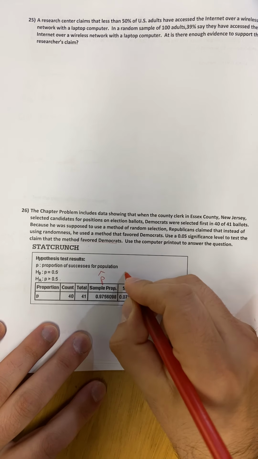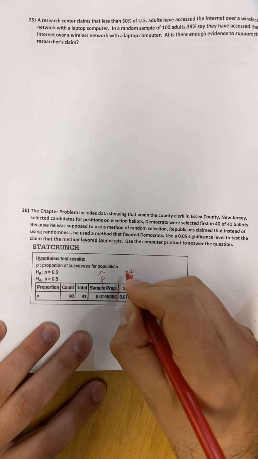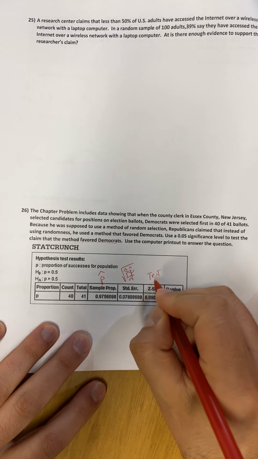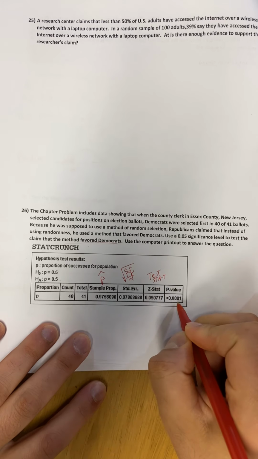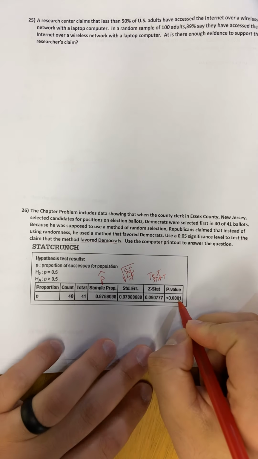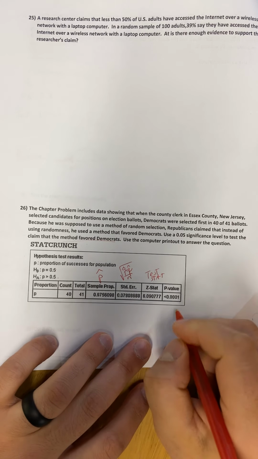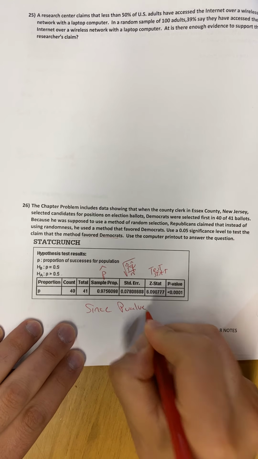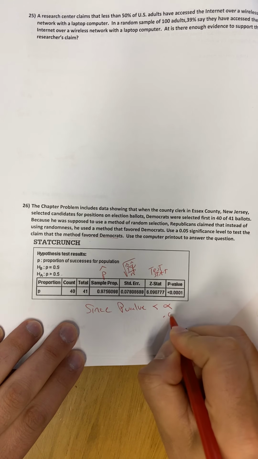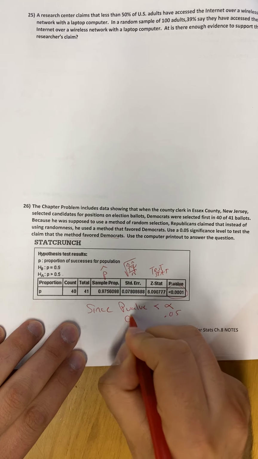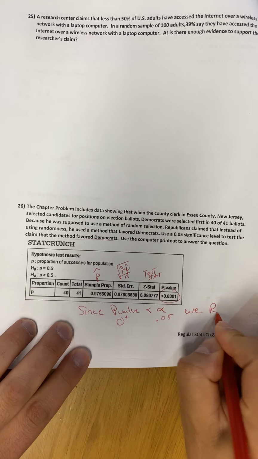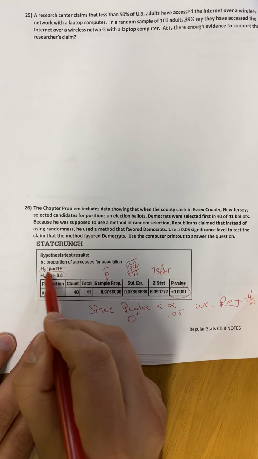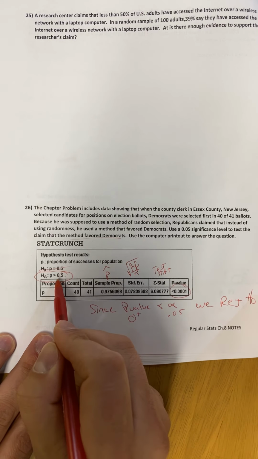The standard error is the square root of p-hat, q-hat over n. That's your test stat. And that's your p-value, less than 0.0001. It's smaller than that value. So since the p-value is less than alpha, 0.05, the p-value is pretty much 0 plus, we reject H0. So I have evidence to support it's greater than 0.5.